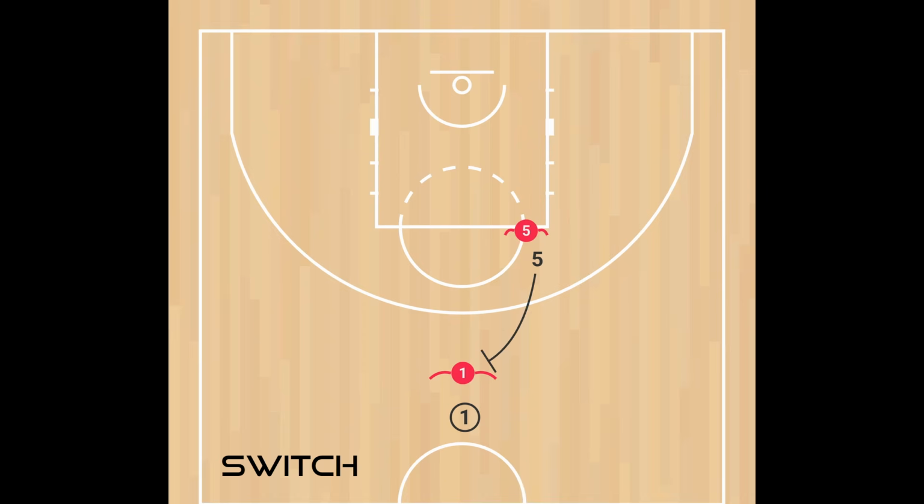Despite risking a mismatch situation, switch is one of the most common strategies to defend a screen. Instead of fighting over or showing on the ball, the defense simply switches assignments. The goal is to take away the advantage and force the offense to play one-on-one.